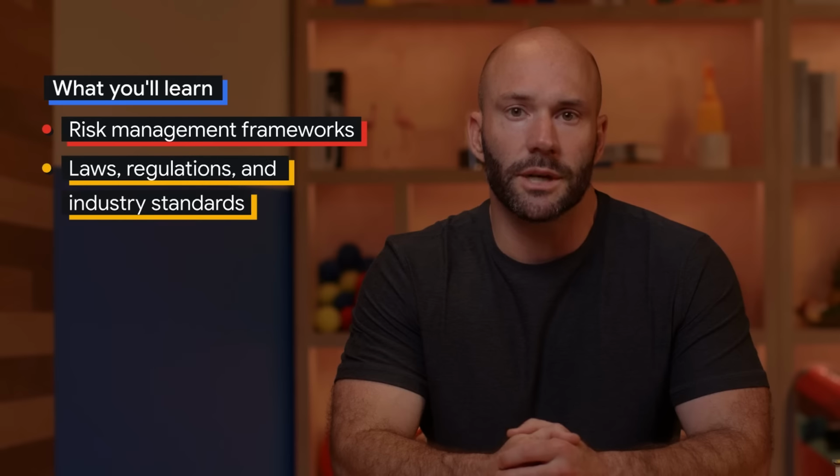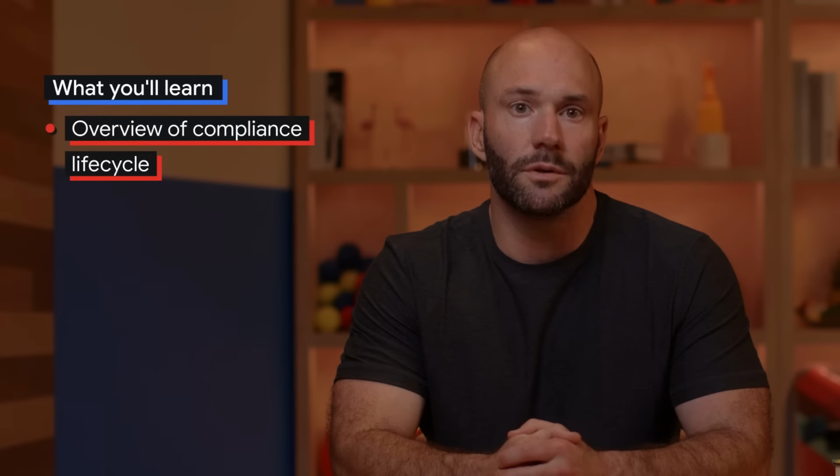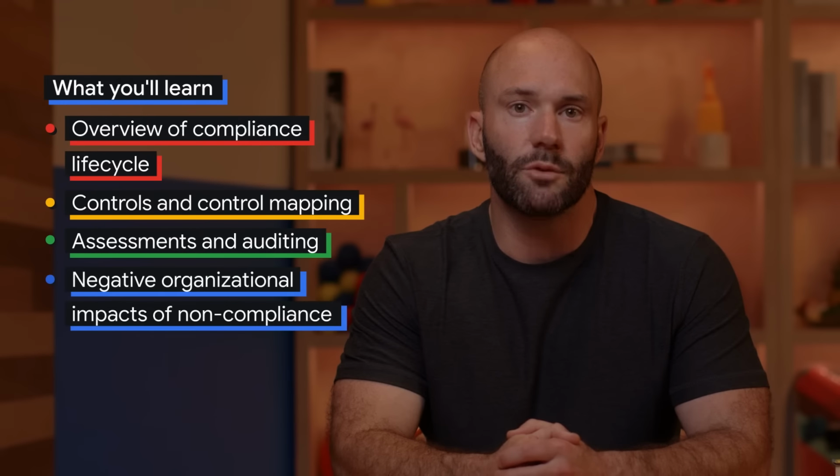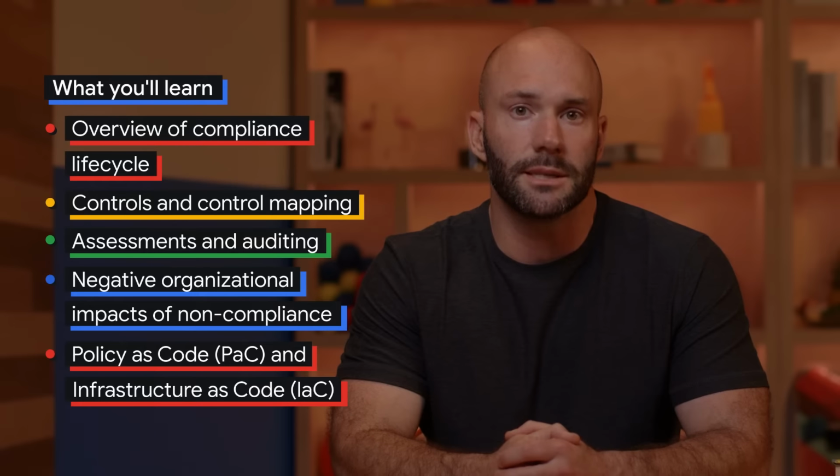Next, you'll explore risk management frameworks, laws, regulations, and industry standards. You'll also compare and contrast data privacy and data protection. Then, you'll get a comprehensive overview of the compliance lifecycle. You'll explore controls and control mapping, assessments and auditing, negative organizational impacts of noncompliance, and policy as code, or PAC, and infrastructure as code, or IAC.